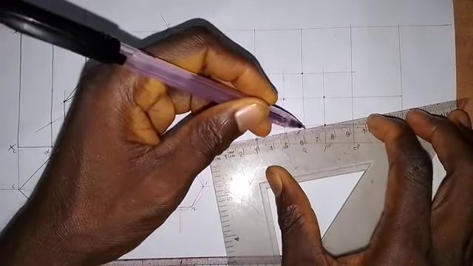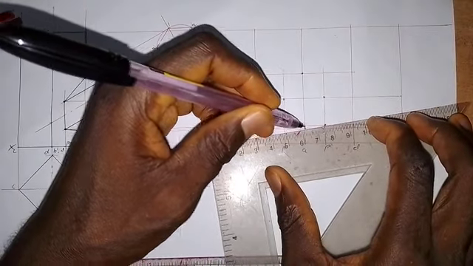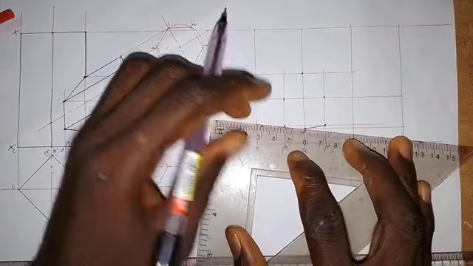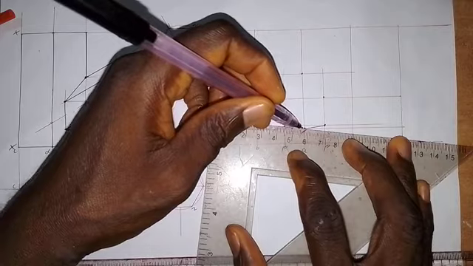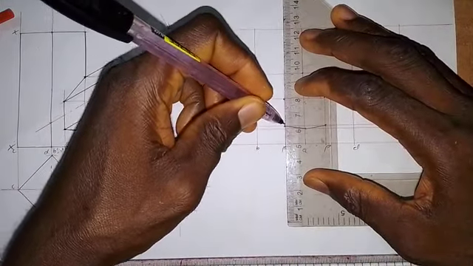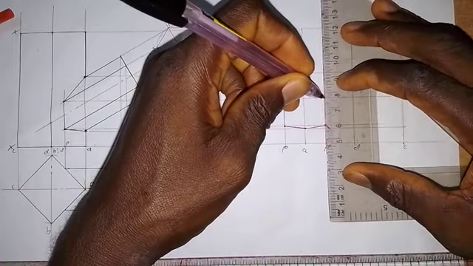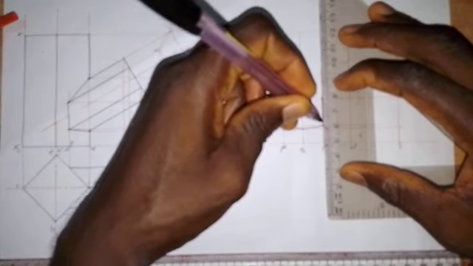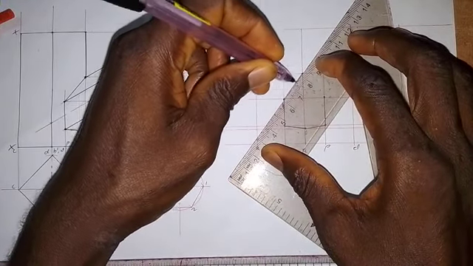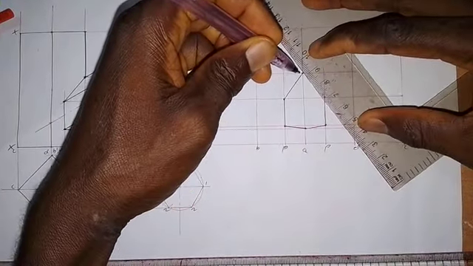We join this together like this, and we join this together. This line also will be made a thick line. So we also join this together, and we join this together.